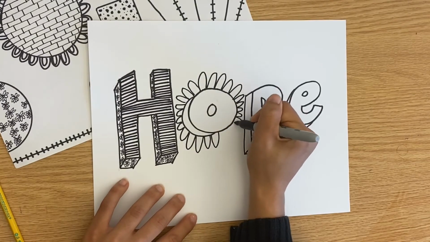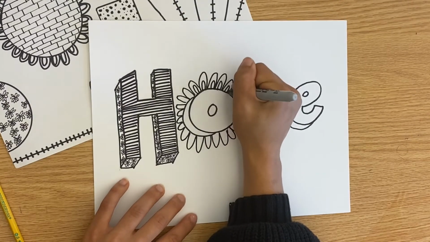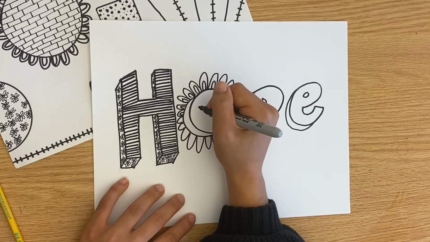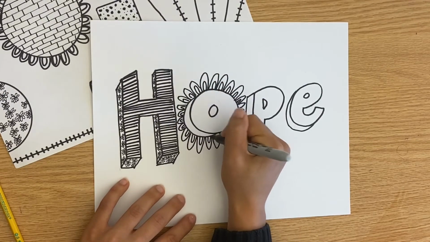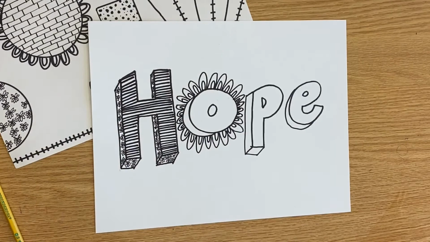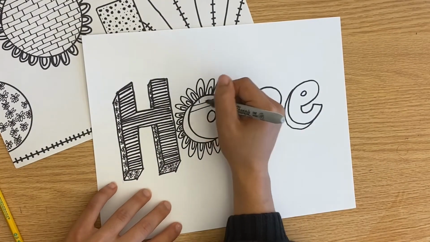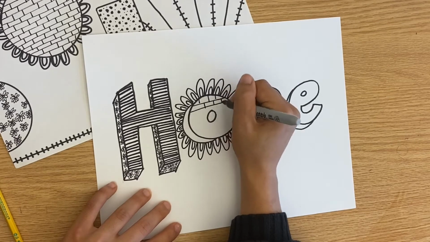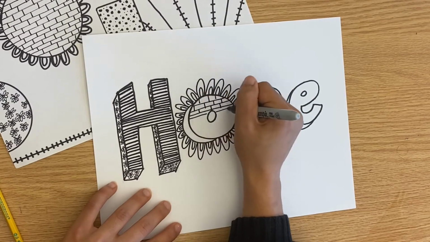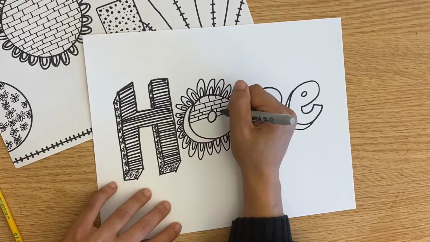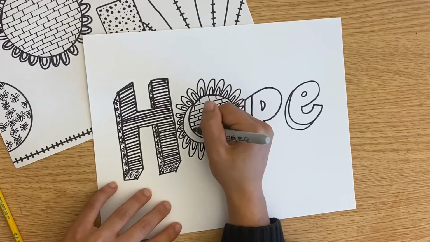You don't have to use the same patterns as I'm using. Think about what patterns you want to use. Maybe you can think about how to make your patterns match the word you're using. How can you show pattern that feels sad? Or maybe how can you use pattern that feels happy or energetic? Think about how you might be able to incorporate that.